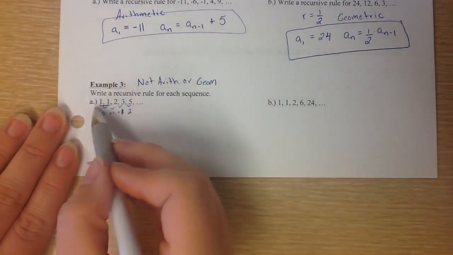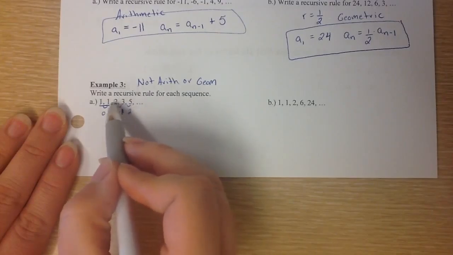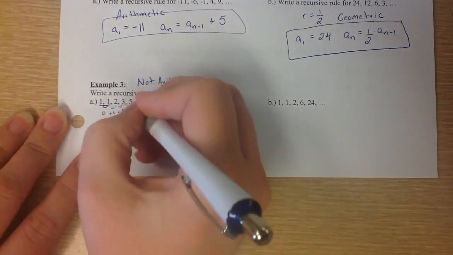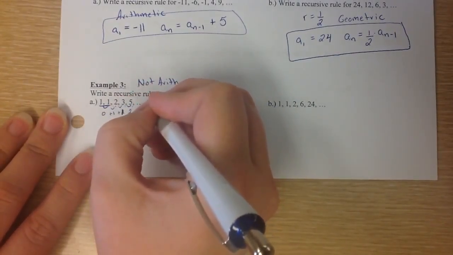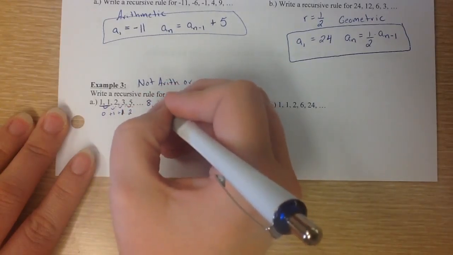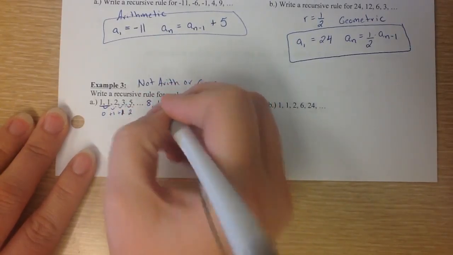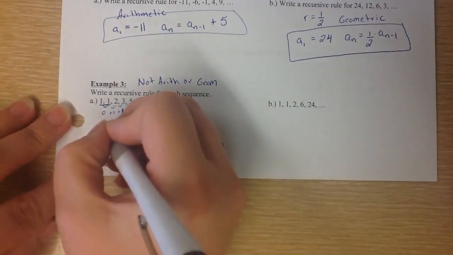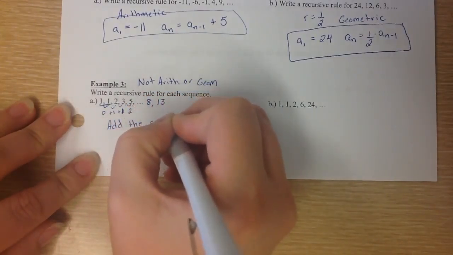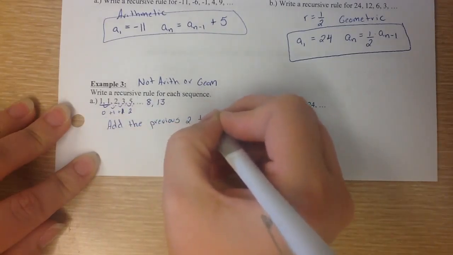A 1 and a 1, when I add those, I get 2. 2 plus 1, when I add those, I get 3. 3 plus 2, when I add them, I get 5. Woo! So then 5 plus 3, the next one will be 8. And then after that, 8 plus 5, the next one would be 13. So it looks like I add the previous 2 terms to get to the next one.